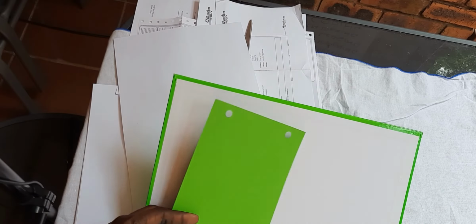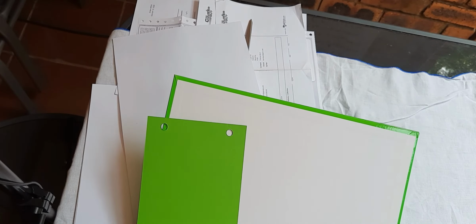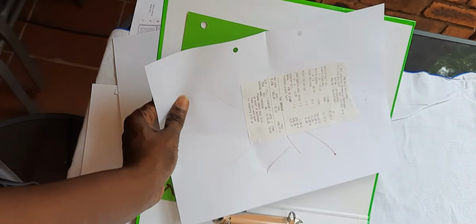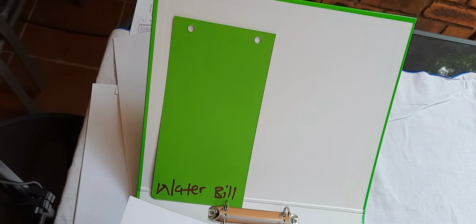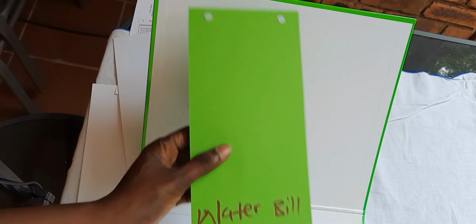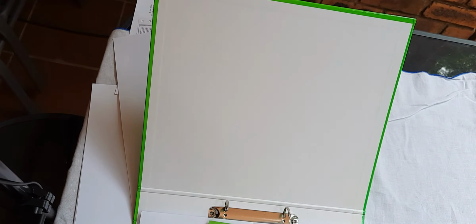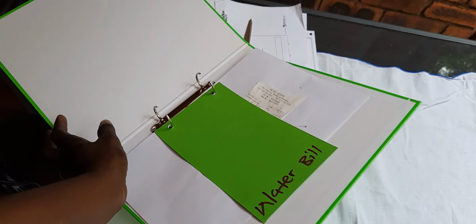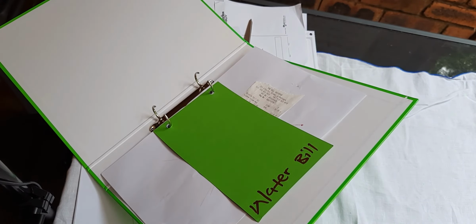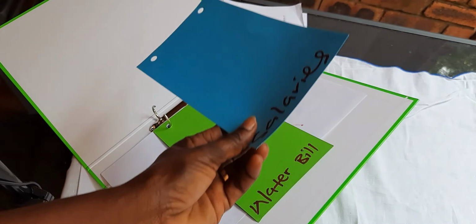So as you are done with that, now you put your receipts in here first, then you put your file divider in it. You can see your file divider. Then you also do others, you repeat the same process.